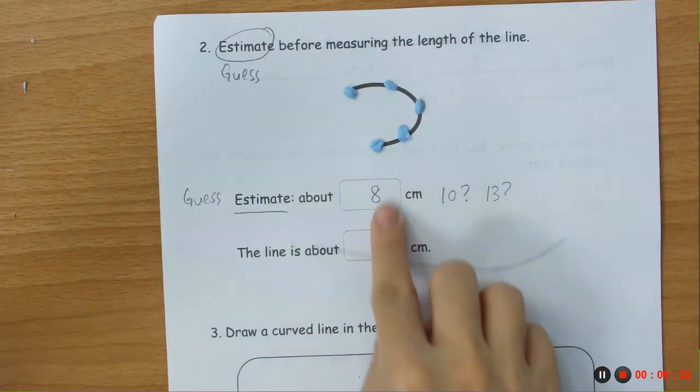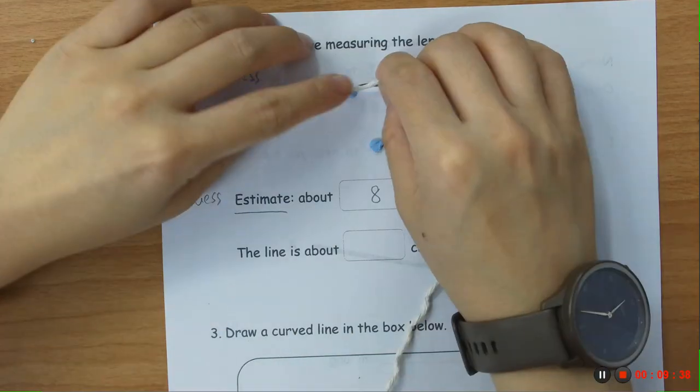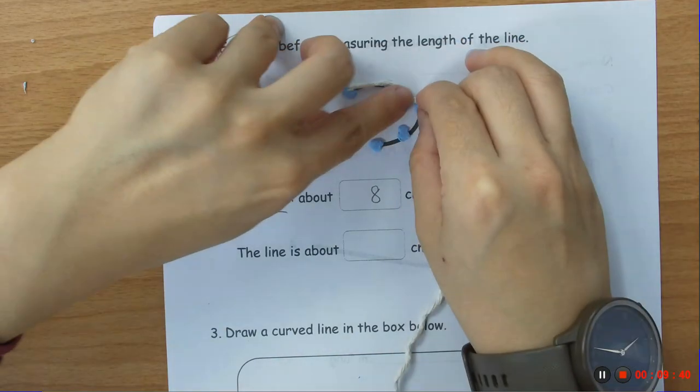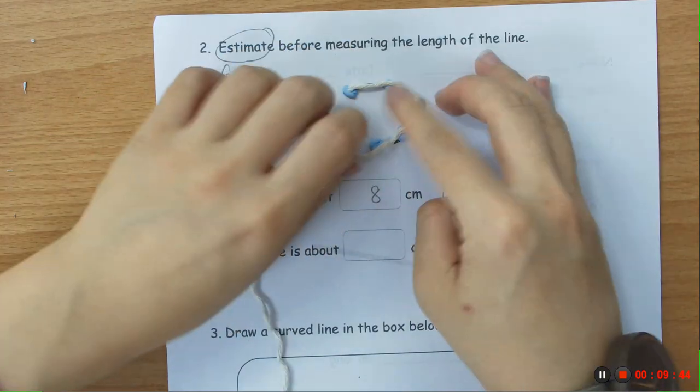Okay, you can write down your answer in this blank here. No right or wrong answers, okay? Then after you guess already, then you measure and see if the measurement that you guessed is right.